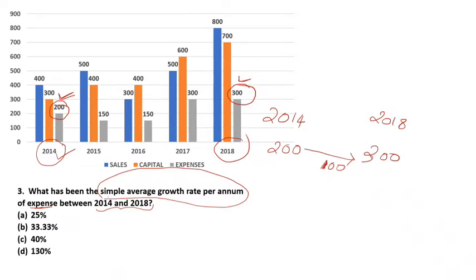Now we want the simple average growth rate. This 100 change is from 2014 to 2018. That means from here to here 1 year, 2 years, 3 years, 4 years. So 14 to 15, 15 to 16, 16 to 17 and 17 to 18, 1, 2, 3 and 4 years.